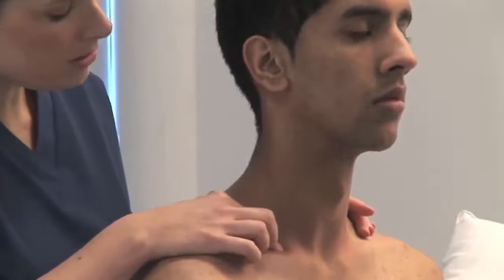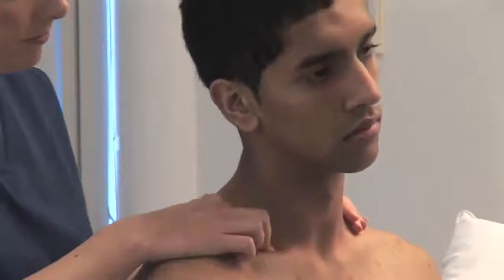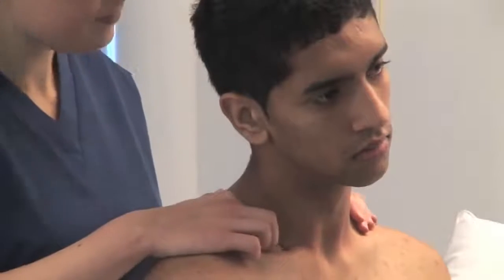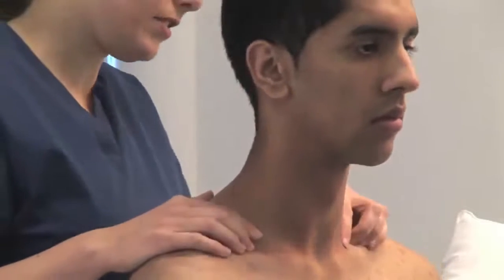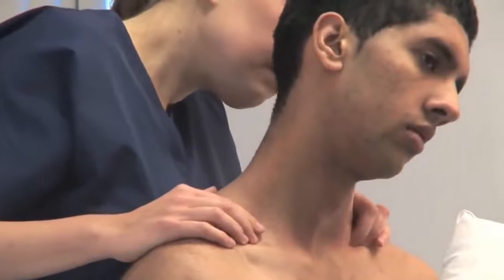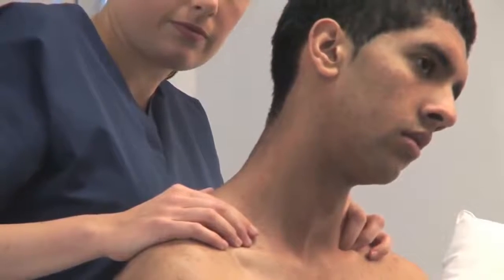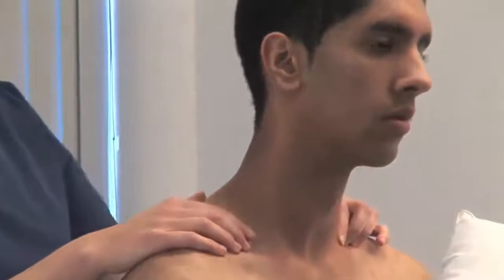Please could you tilt your head to the right? This helps relax the sternocleidomastoid, allowing you to palpate behind the clavicle. And again to the left. Place your index finger between the clavicle and the sternocleidomastoid muscle and press down gently onto the first rib. Thank you.